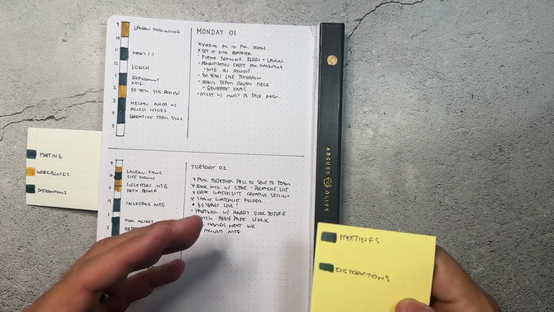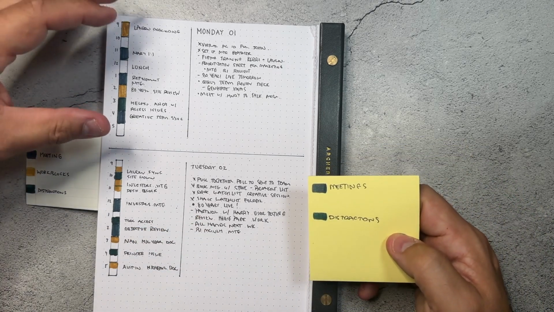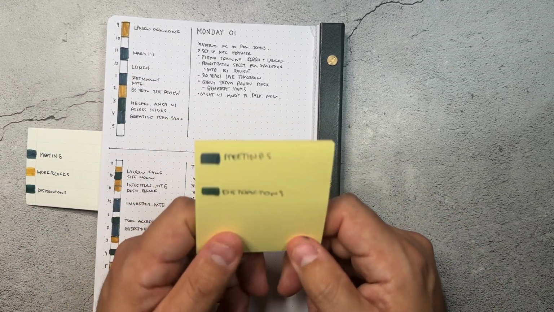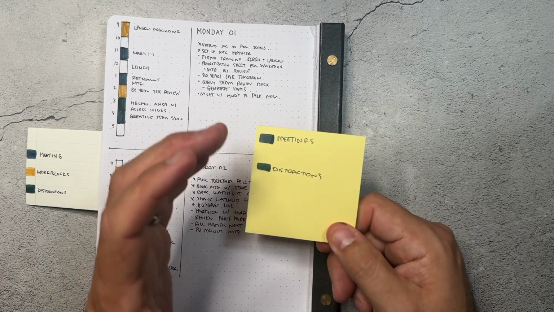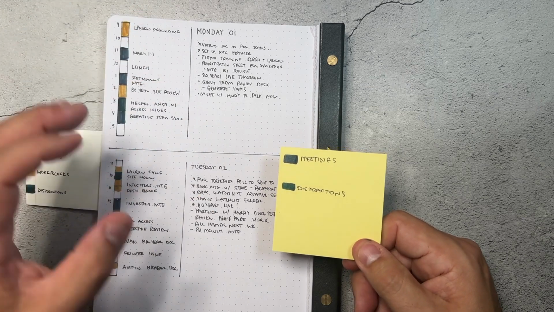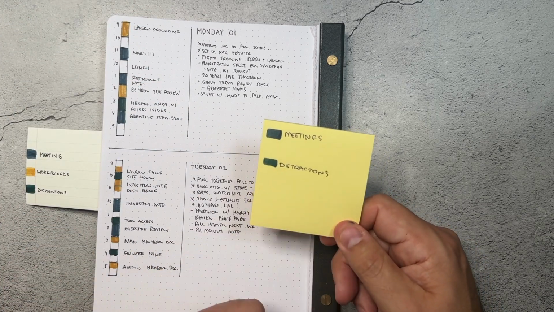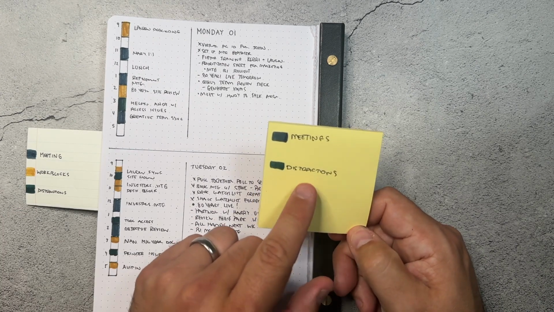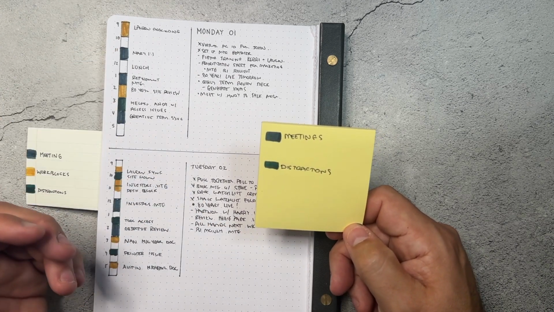The last step to this process, both having our schedule and color coding what's happening during the week, is I like to take a look at the end of the week and track and add up how much time I'm spending doing different things. In this case, I really want to pay attention to how much time I'm spending in meetings and how much time is being spent on distractions that are happening during the week as well.